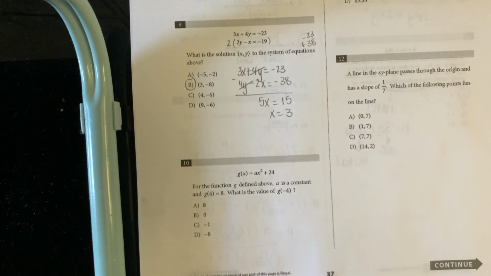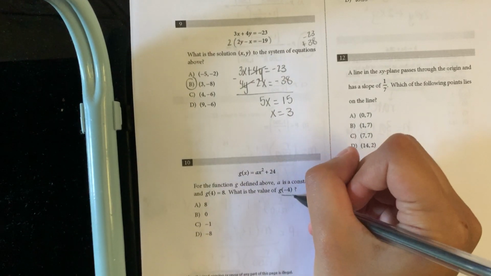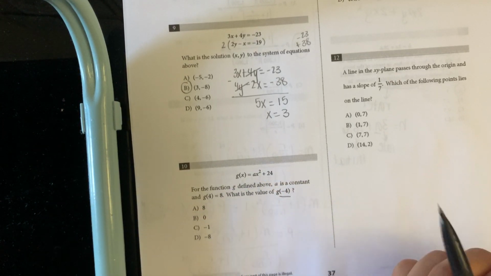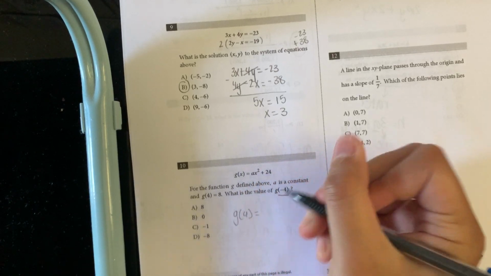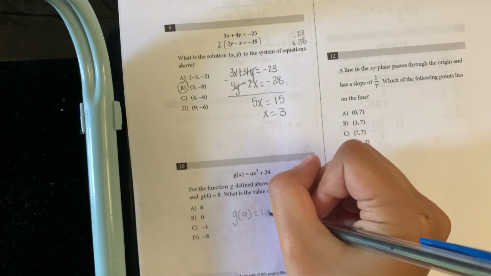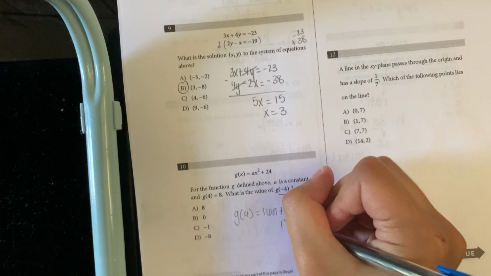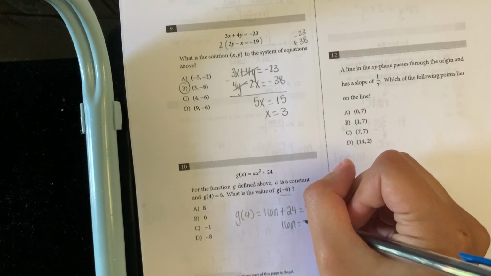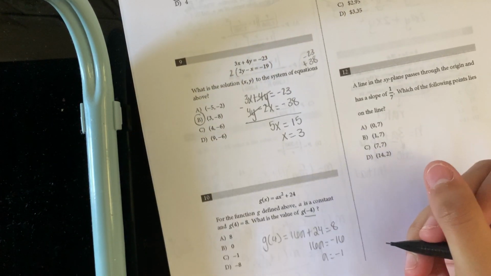So for the function g defined above, a is a constant, g of 4 is equal to 8, so we need to find the value of g of negative 4. First we're going to plug this value in to find the value of a. So g of 4 is equal to 4 squared, which is 16a, plus 24 equals 8. So 16a equals 8 minus 24, which is negative 16. So a is equal to negative 1.